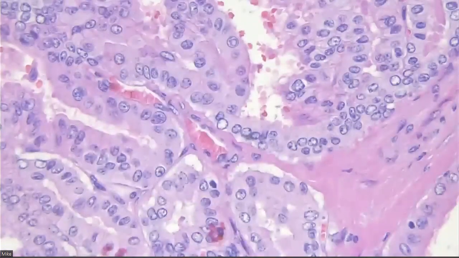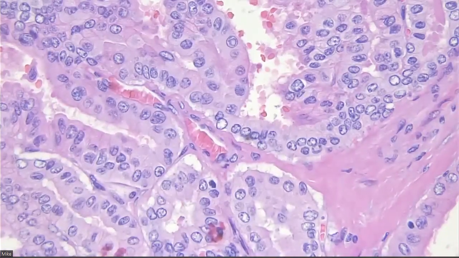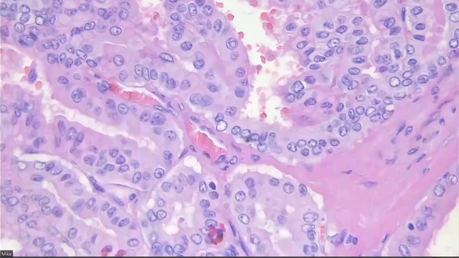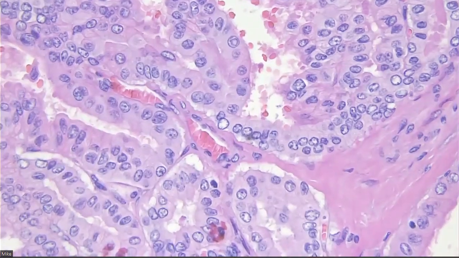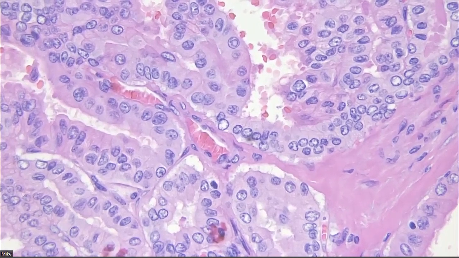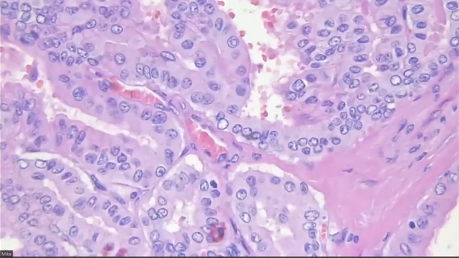All right, so this brings up a few important points. If your differential diagnosis is, I feel like we've all talked about NIFP a lot at sign out, but what does NIFP stand for?